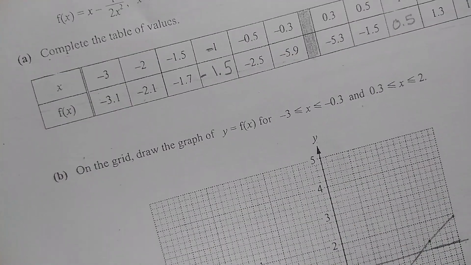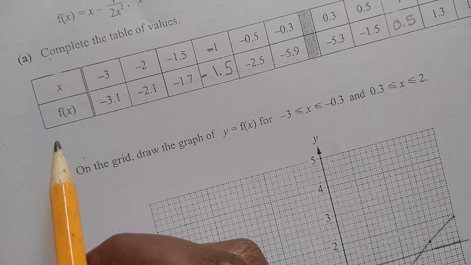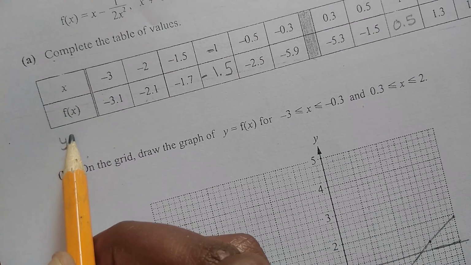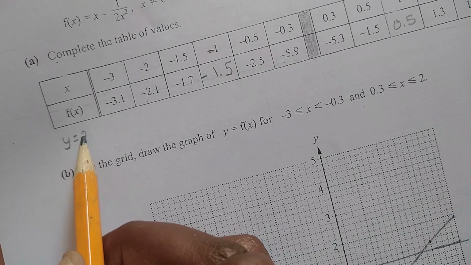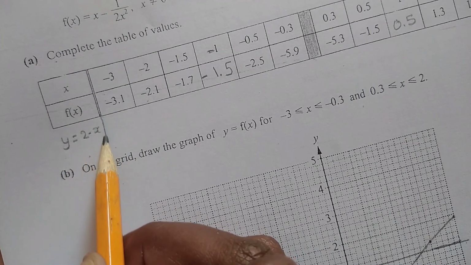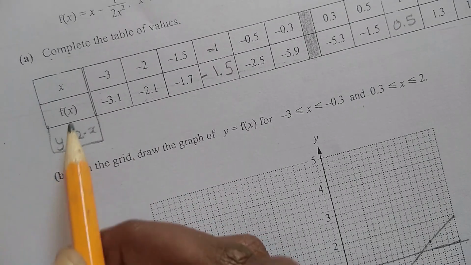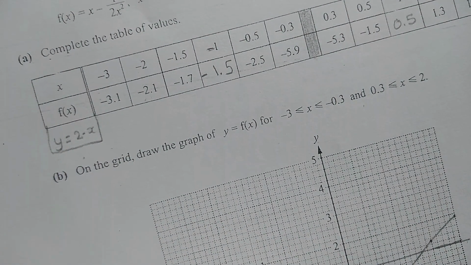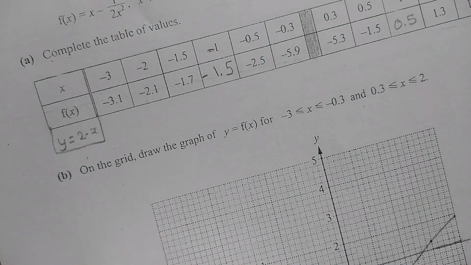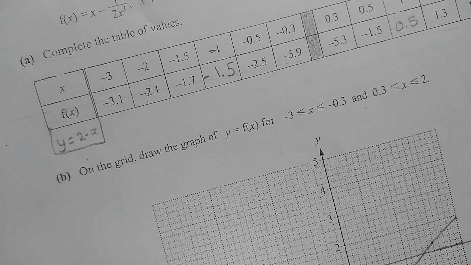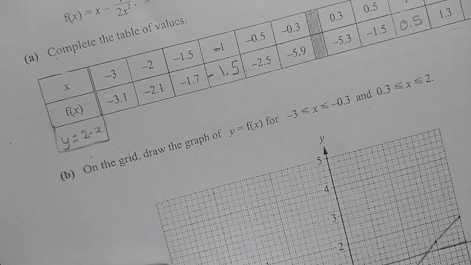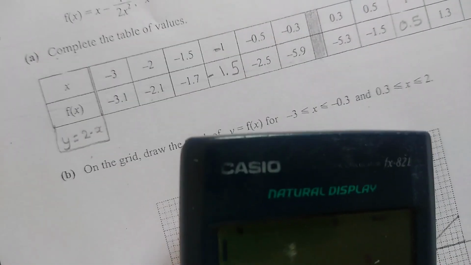We have y, which is 2 minus x. We're looking for our y. There we have our x's. It's a straight line, so you can just look for 2 coordinates, then plot.